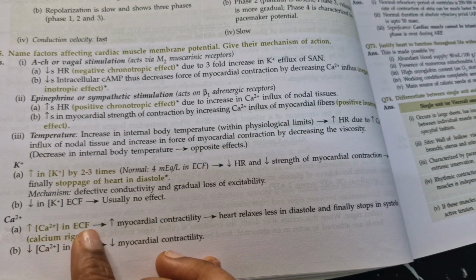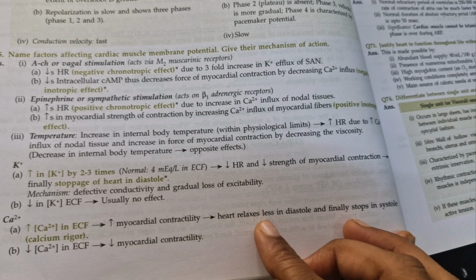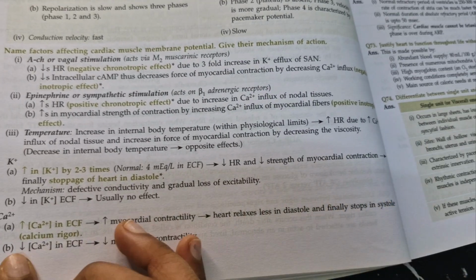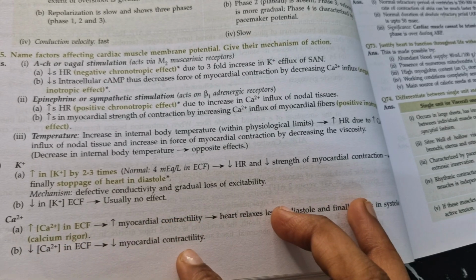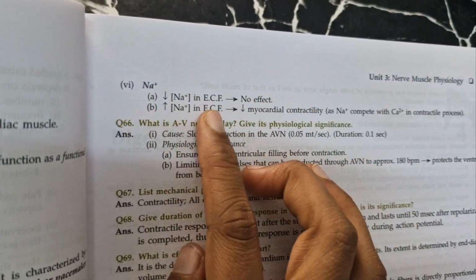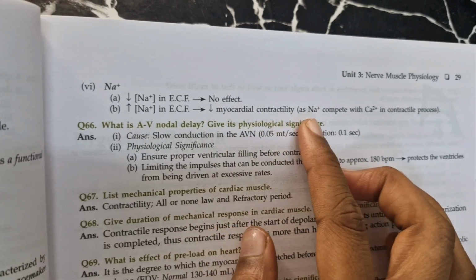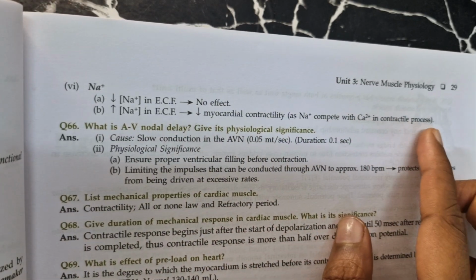Calcium: increase in calcium in ECF increases myocardial contractility, heart relaxes less in diastole, and finally stops in systole. Calcium rigor. The decrease in calcium in ECF decreases myocardial contractility. Sodium: decrease in sodium in ECF, no effect. Increase in sodium in extracellular fluid decreases myocardial contractility as sodium competes with calcium in the contractile process.